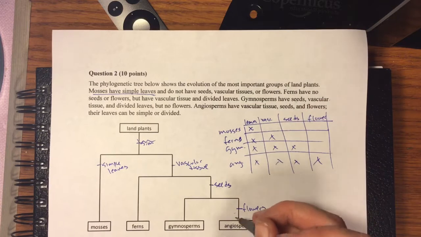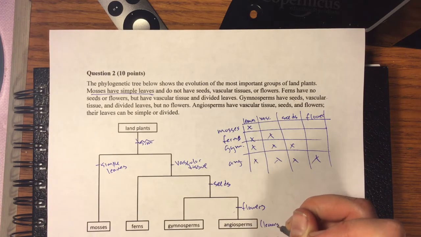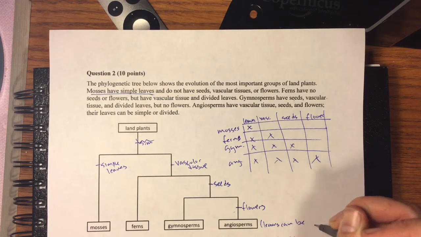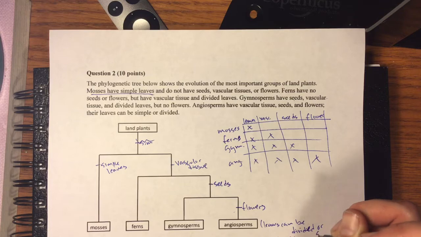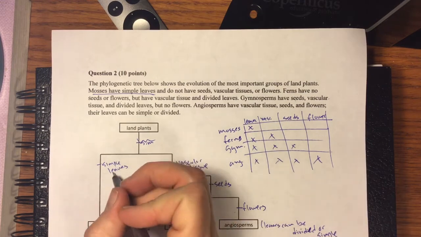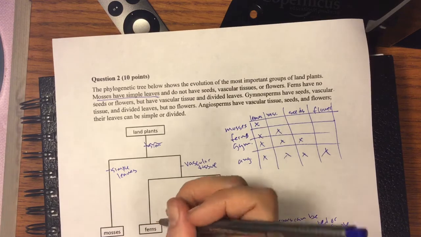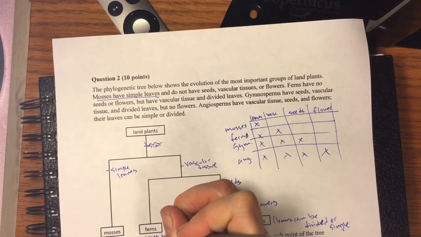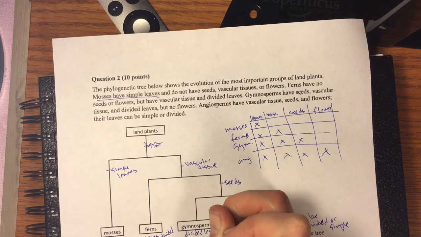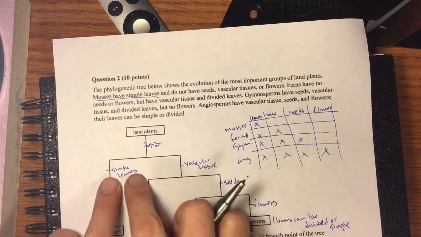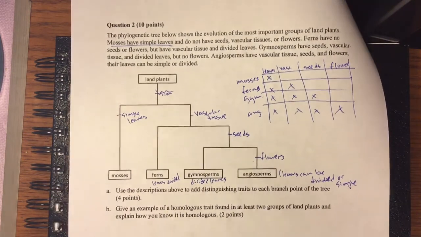But you had to notice that angiosperms also, sometimes you could say here, leaves can be divided or simple. Whereas these are simple leaves. These leaves could be divided. Okay, leaves divided. These are divided leaves. And then we see that, oh, look, we have simple leaves here and we have some simple leaves here. That's going to be a key in a second.